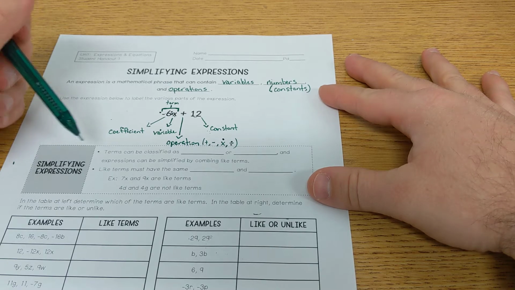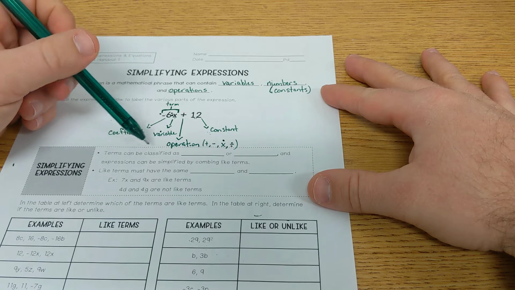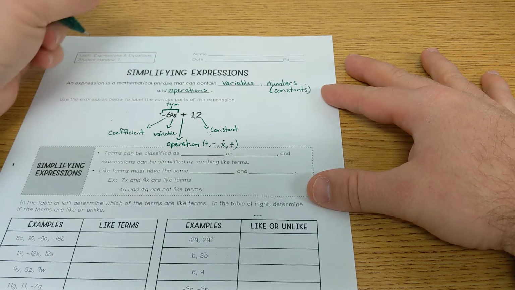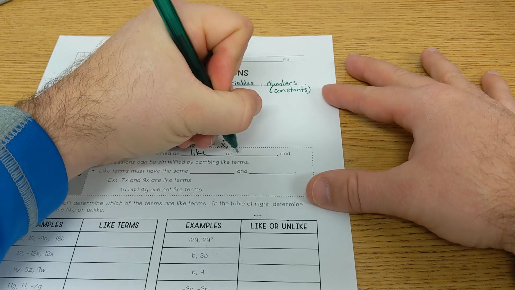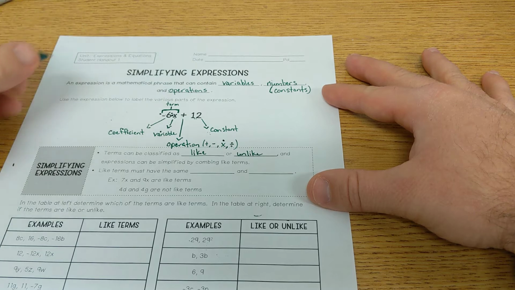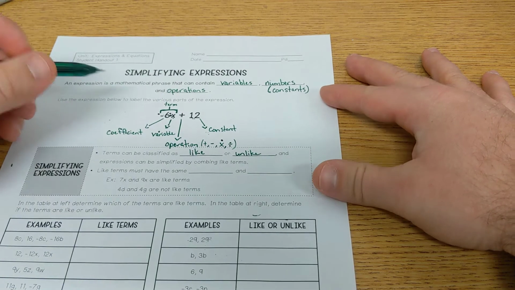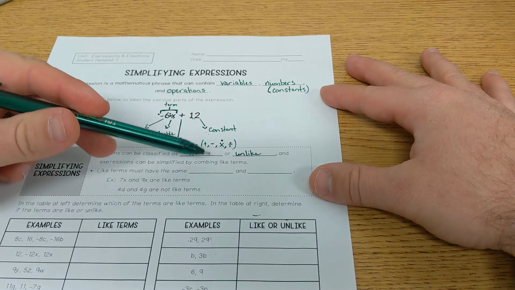Now let's go down here to simplifying expressions. The terms can be classified, like I was telling you earlier, as like or unlike terms. Expressions can be simplified by combining like terms.